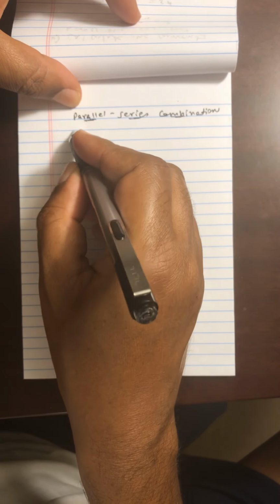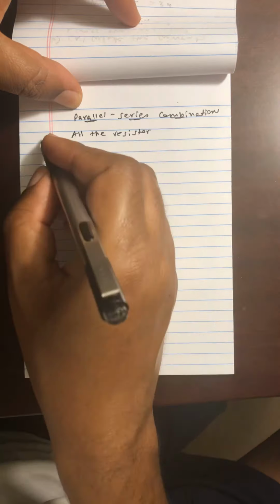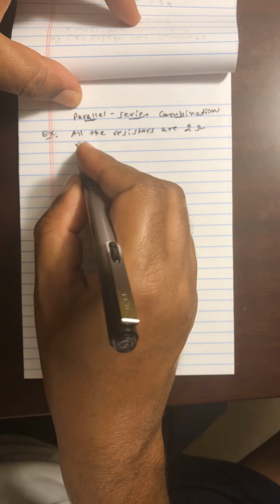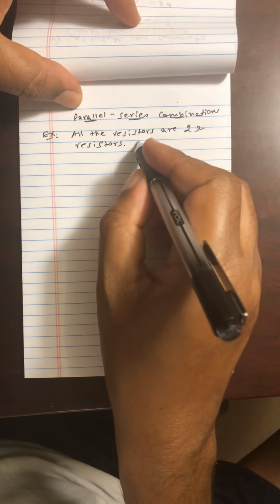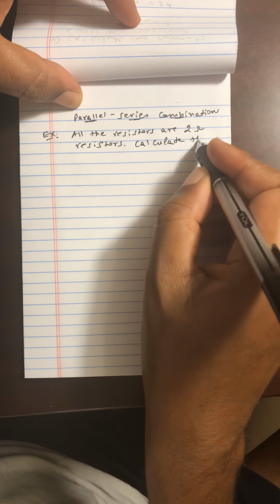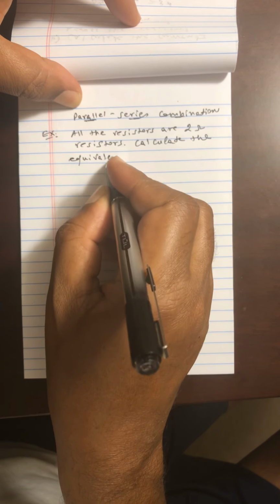Let's say all the resistors are 2 ohm resistors. The question is, calculate the equivalent resistance.